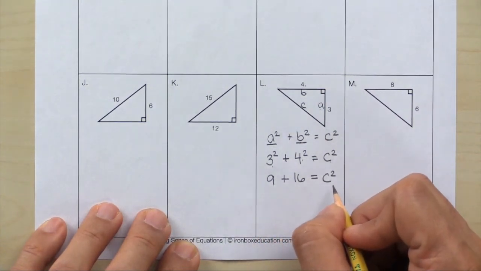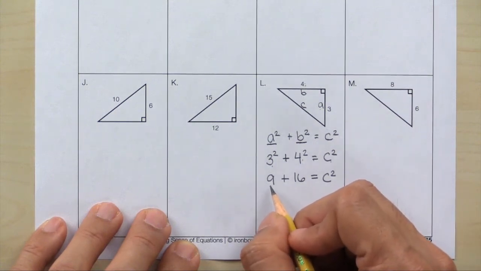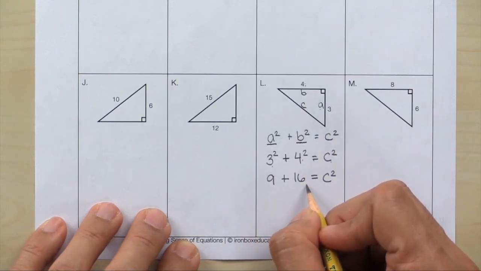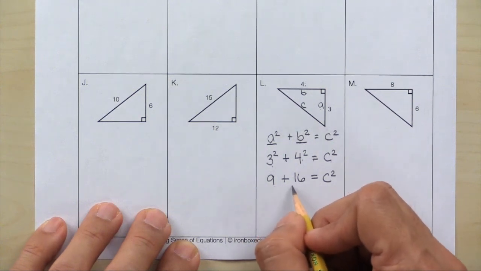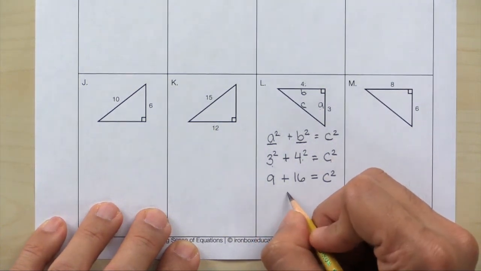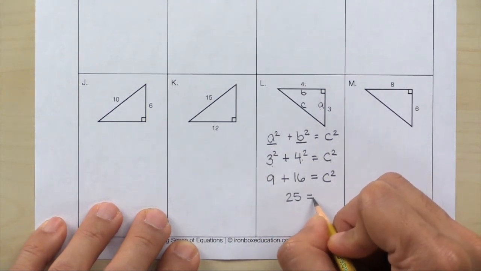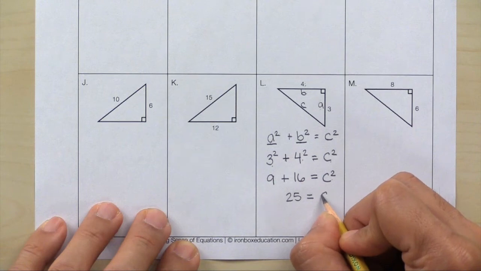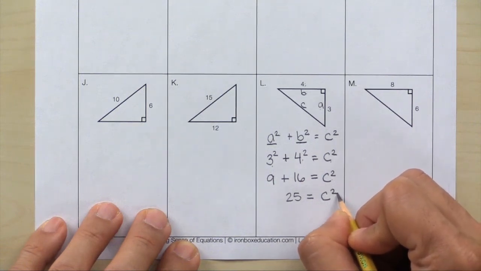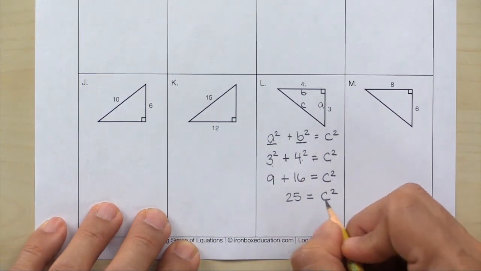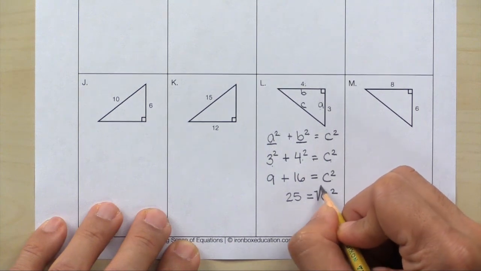Let's solve this two-step equation, and let's make our first step 9 plus 16 so that we can simplify this side of the equation. 9 plus 16 equals 25. Here's the equal sign, and here's c squared. Let's take the square root of both sides of the equation.